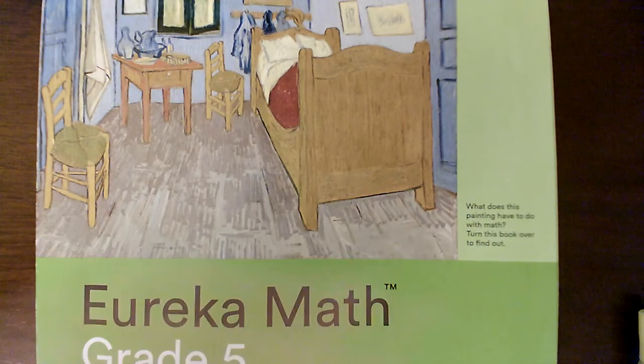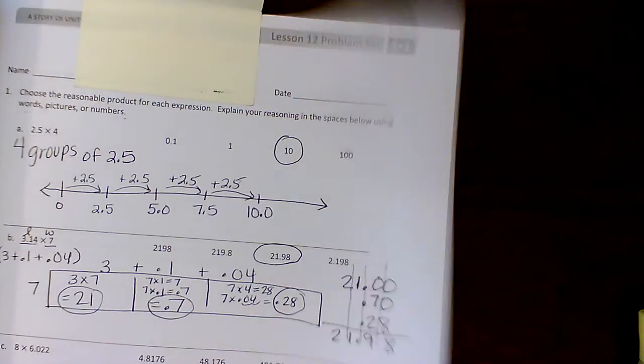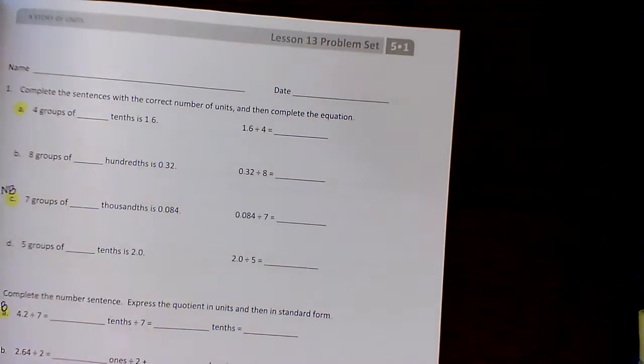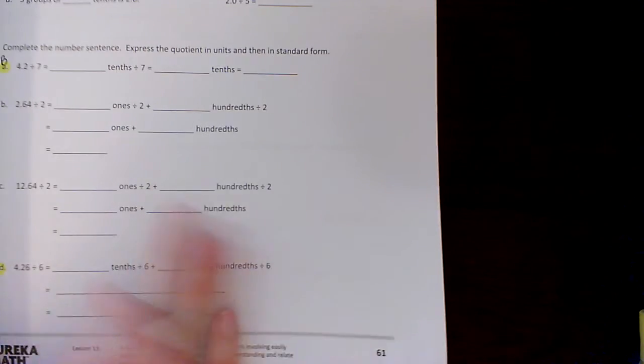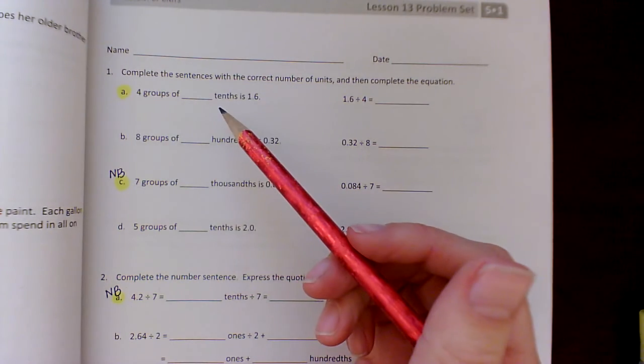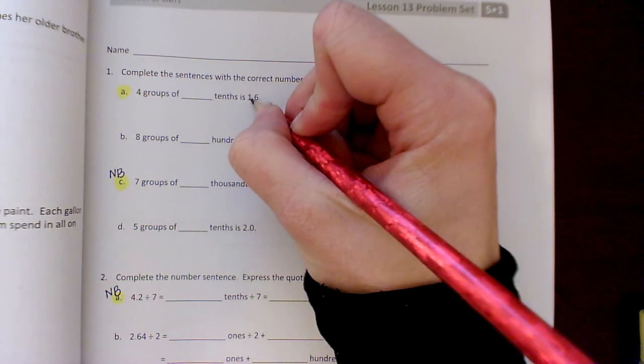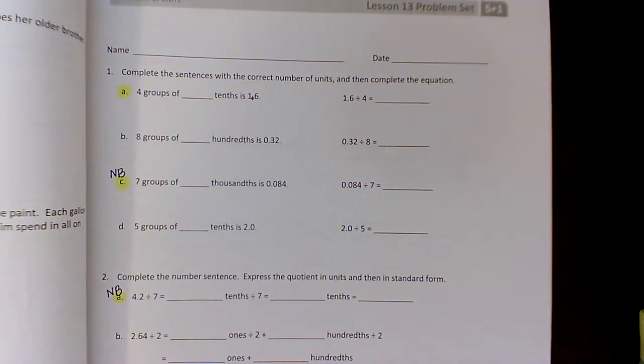If you have your workbook, you're opening your workbook right now. If you have your math notes that you're working from, then you're just using your math notes. We're going to turn to page 61, which is lesson 13 problem set. And we're going to start with our 4 groups of something tenths is 1 and 6/10. Maybe you can't see this decimal very well, but that is a decimal right there.